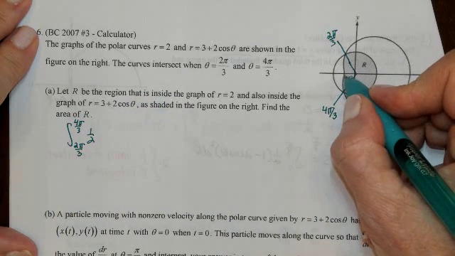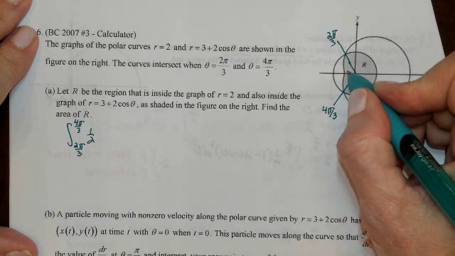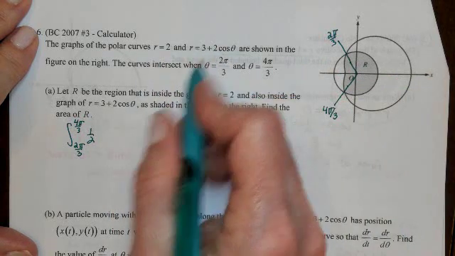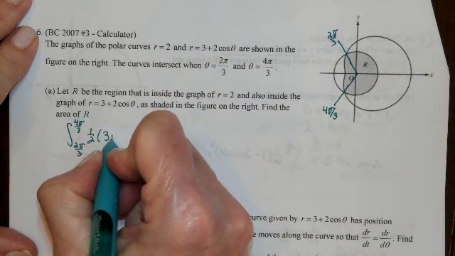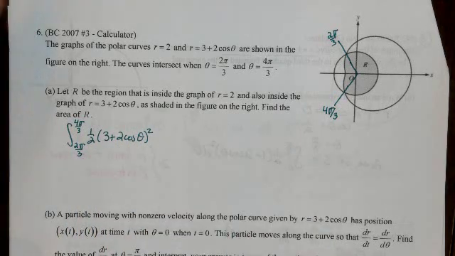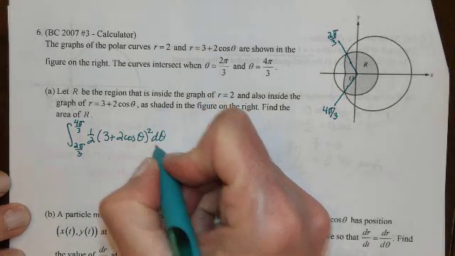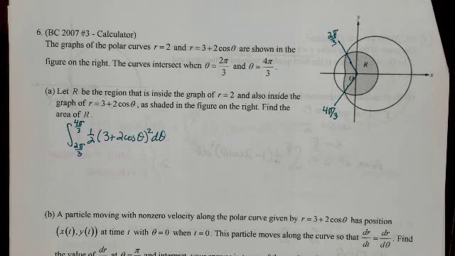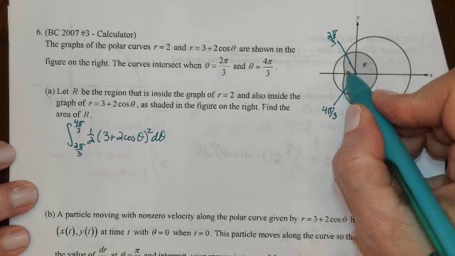Well, that r is the limacon, so that will be 3 plus 2 cosine theta. We don't forget to square that because that's part of the area of a sector, and we don't forget our d theta. That will give us this shaded area.